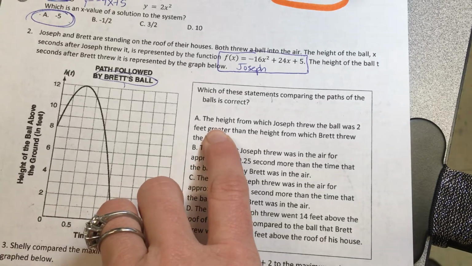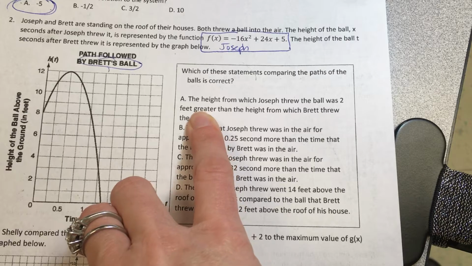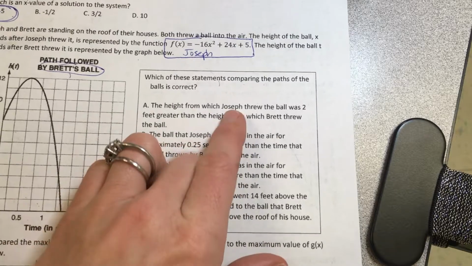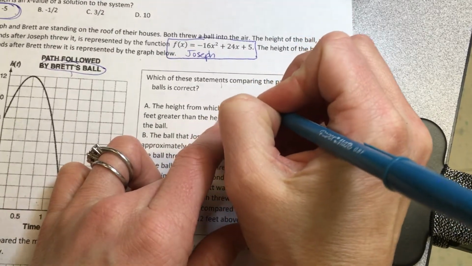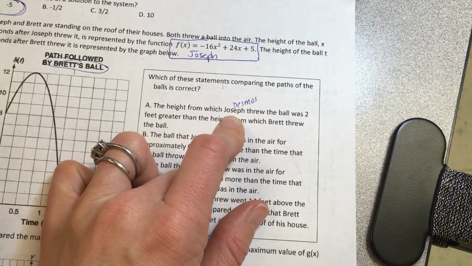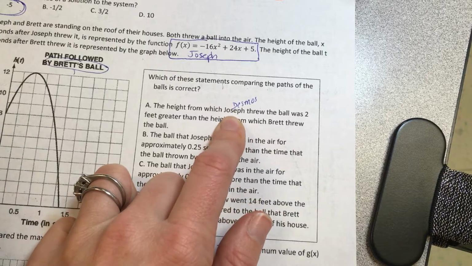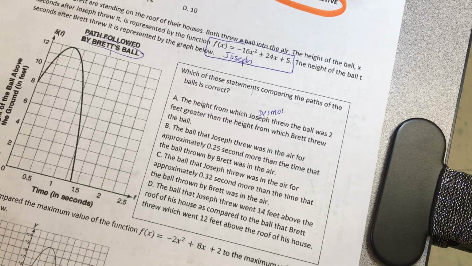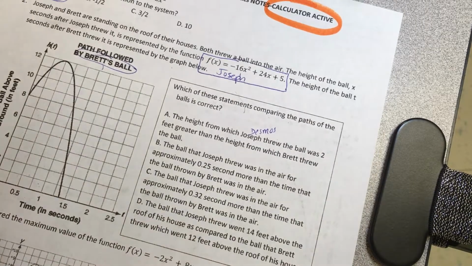The height from which Joseph threw the ball is 2 feet greater than the height from which Brett threw the ball. Okay? Remember, Joseph is the one that we have in Desmos. So if I pull Desmos up, where did Joseph throw the ball from? Very good. You have to click here. You can't click here. This will give you a negative answer. Can you throw the ball from a negative place? No. So you have to start where it's positive. So if you click right here, it starts being positive at 5. So Joseph threw it at 5 feet.